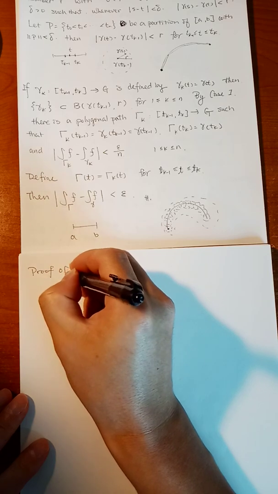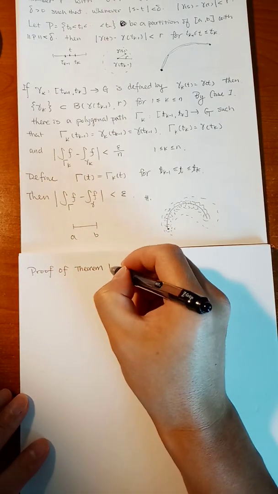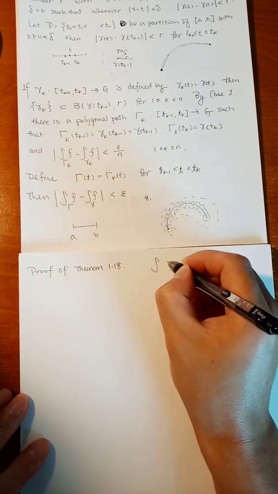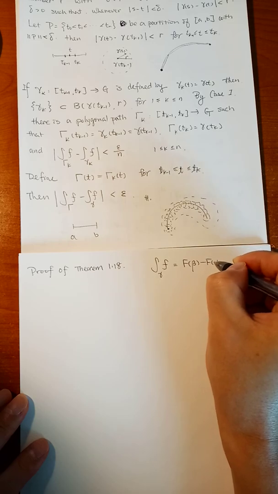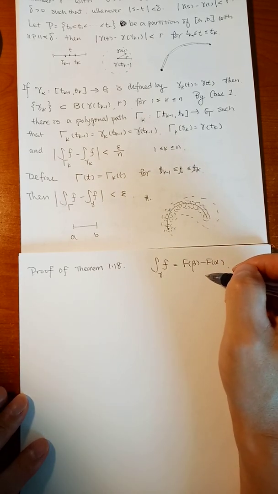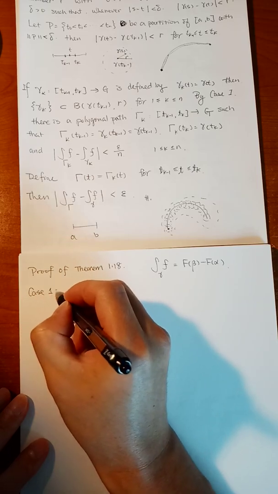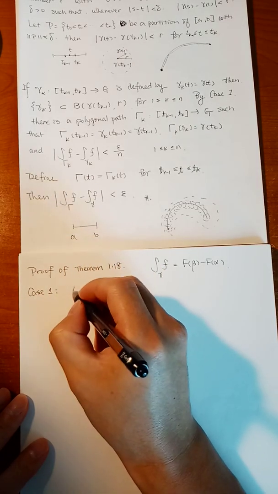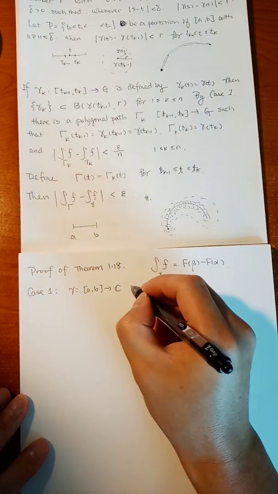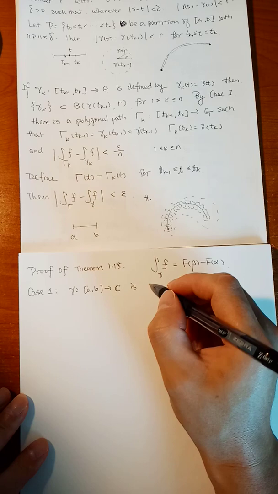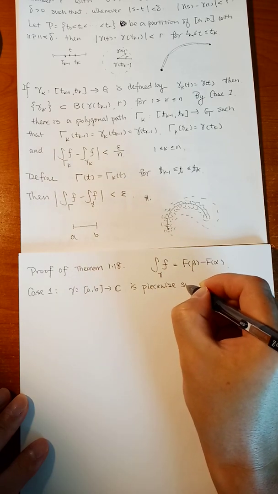Proof of Theorem 1.18 again. We also have two cases. Case 1: gamma from [a,b] to C is not just rectifiable, it is piecewise smooth.